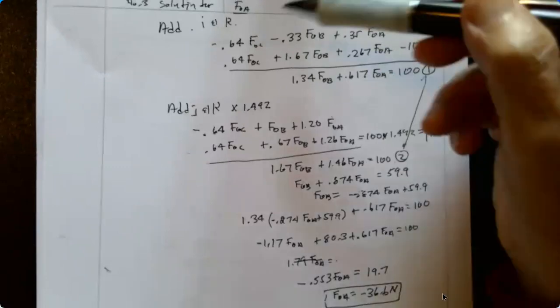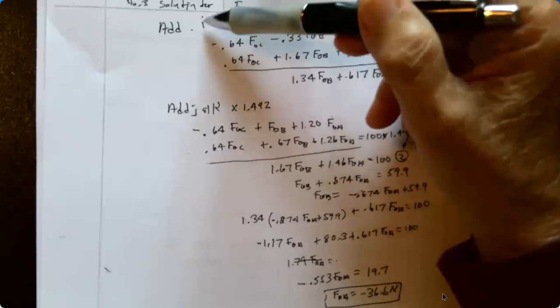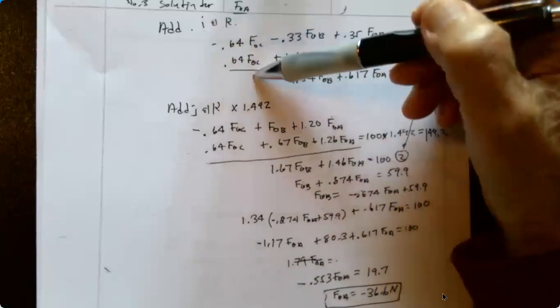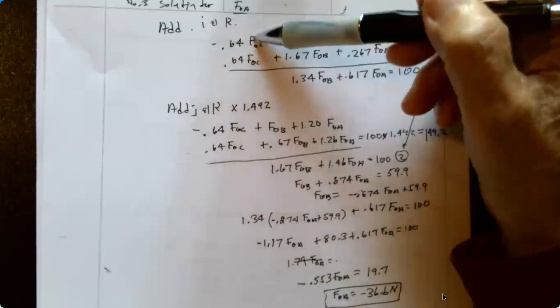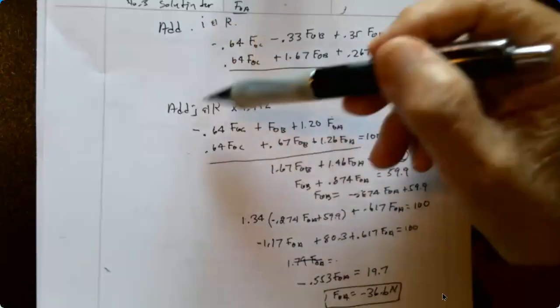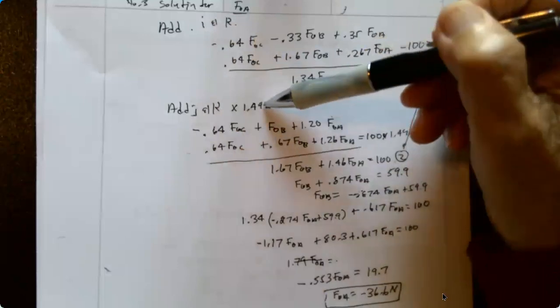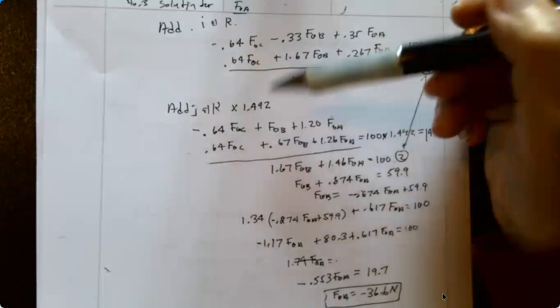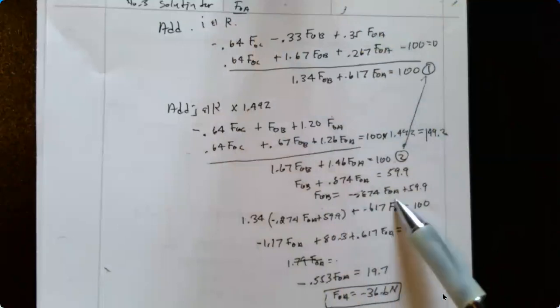I added I and K together equal to 0, and that got rid of the FOC, so I'm left with this. And then I added J and K and figured out what I needed to multiply 1.492 by to get rid of another unknown. And so I could solve for FOB in terms of FOA, plug back in, and solve for FOA equal to 36.6 newtons.